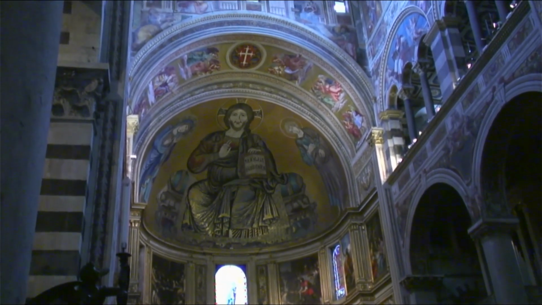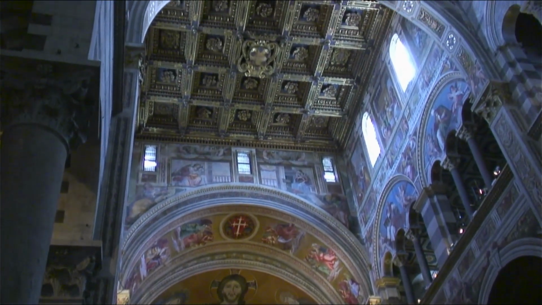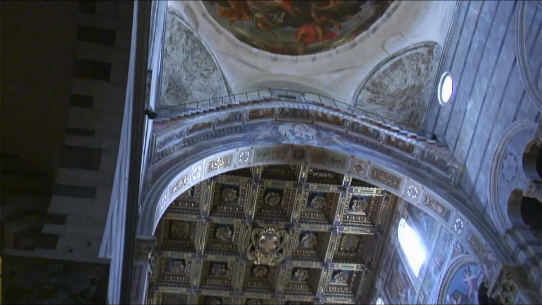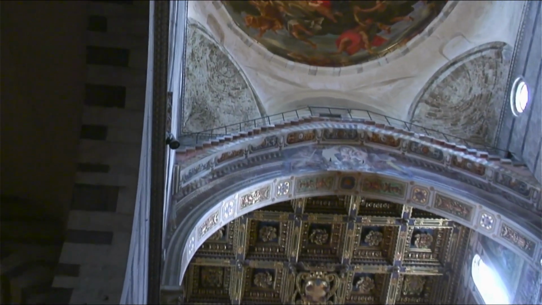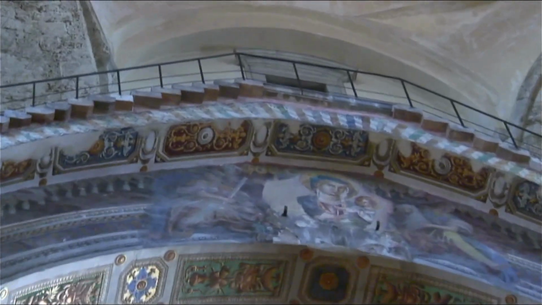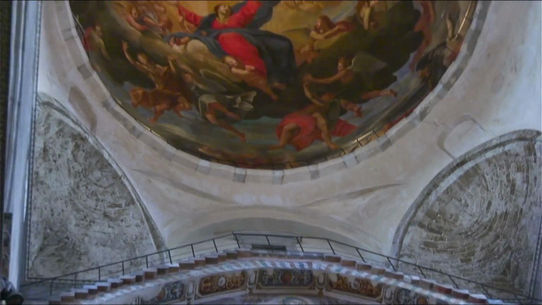Now up in the front of the church. There's the stairway to heaven, as Dorothy thinks it is. The door right up there takes you right to heaven. A little bit.